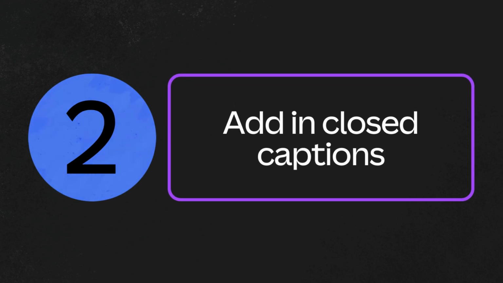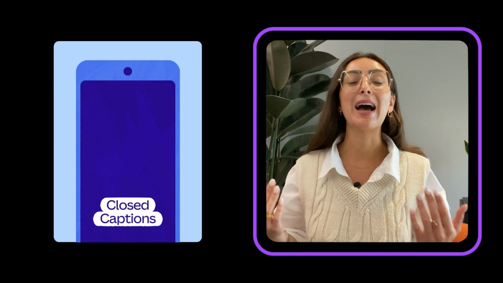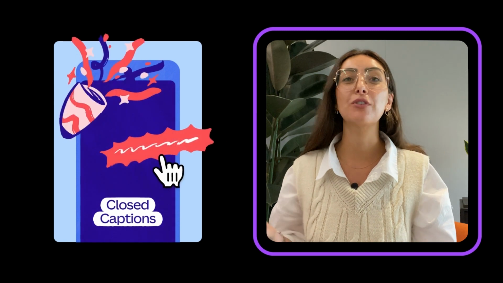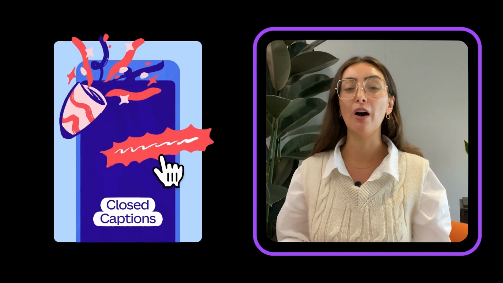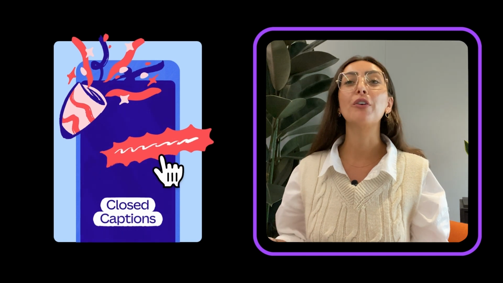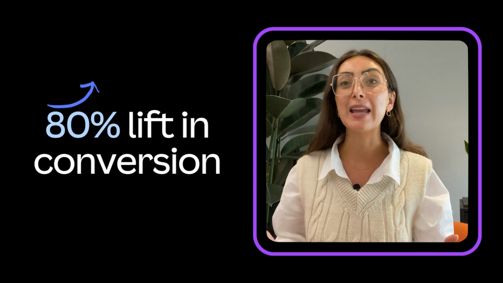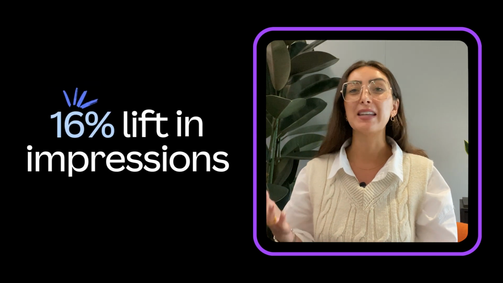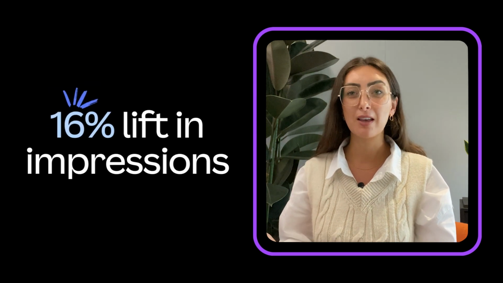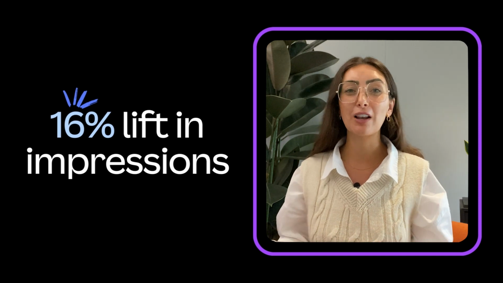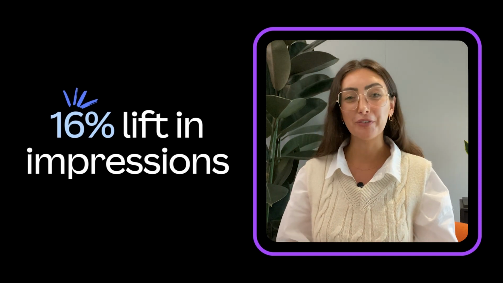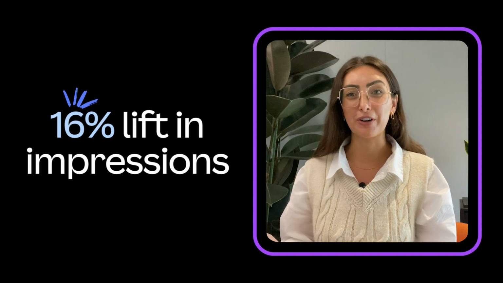Tip 2, add in closed captions. At TikTok, we found by adding a closed caption or text on the screen that clearly displays an offer or a call to action, not only did it make the creative more engaging for users, but it also showed an 80% lift in conversion and a 16% lift in impressions, compared to videos that did not have any closed captions or displayed any offer or CTA text on screen.